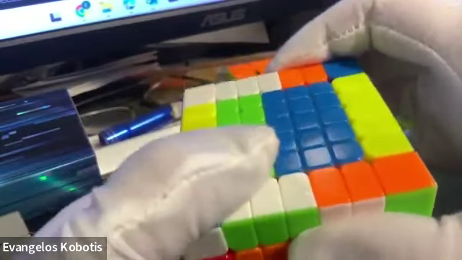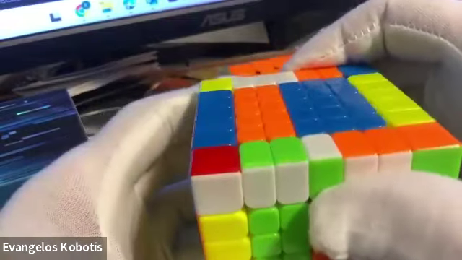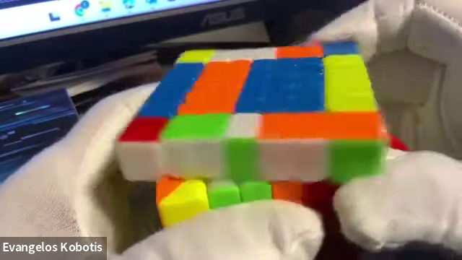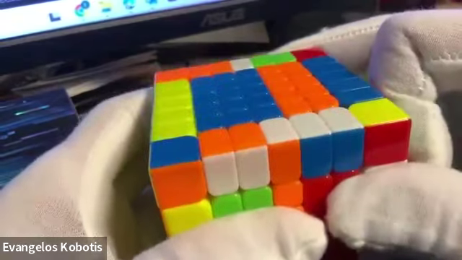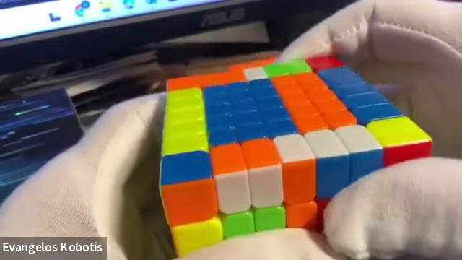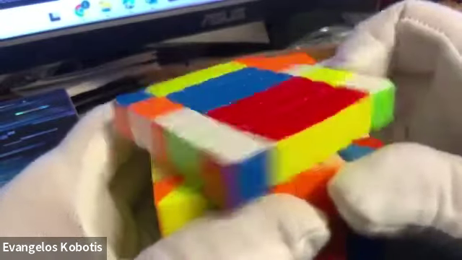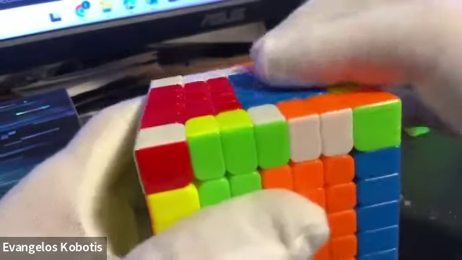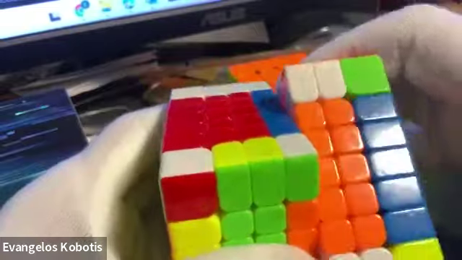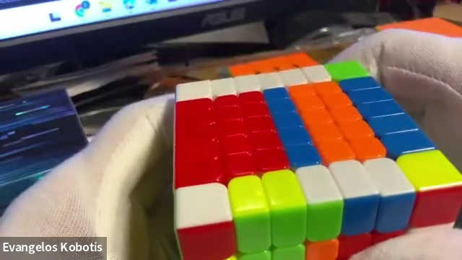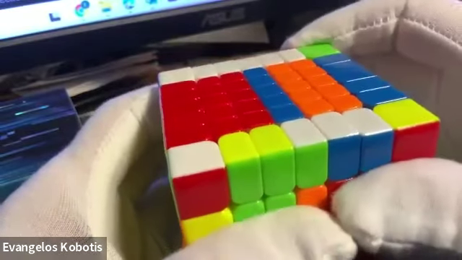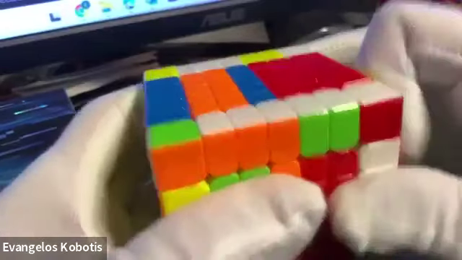Then you do an LW. Then you do another U2. Then you do an R prime W. Then you do another U2. Then you do RW. Then you do another U2.